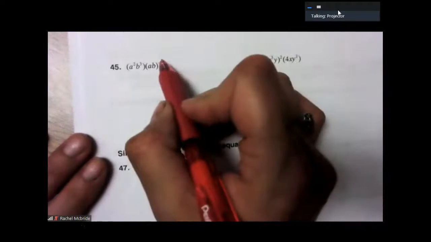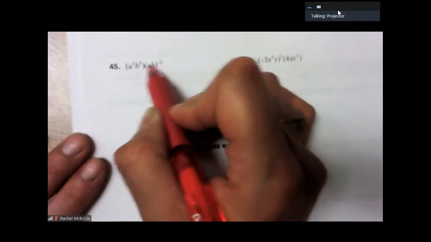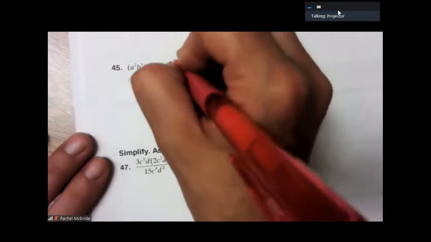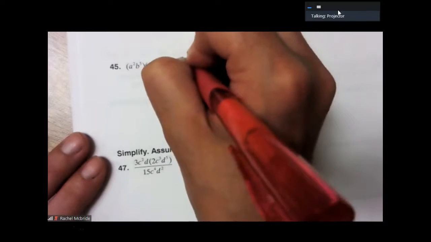In 45, first you wanted to take in the negative 2. Then you wanted to multiply, or in this case, subtract the a's and the b's, so that in 45, your final answer was b.